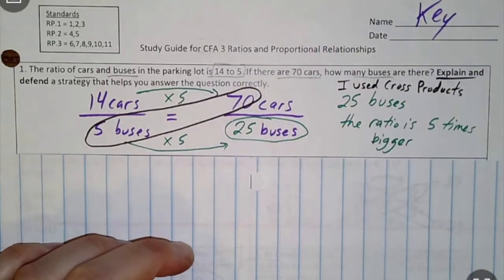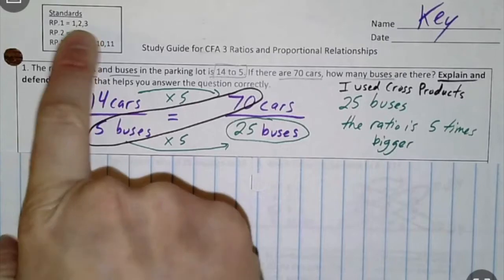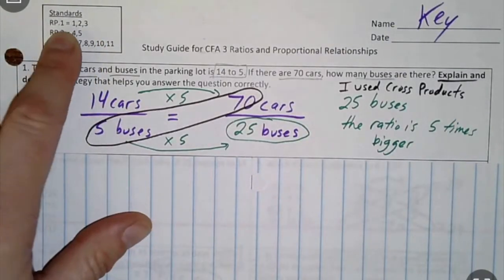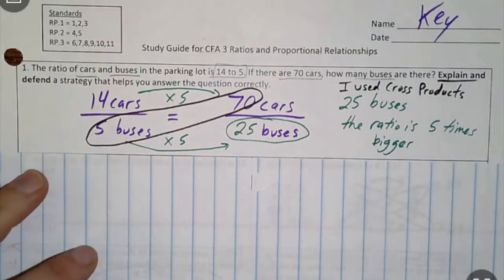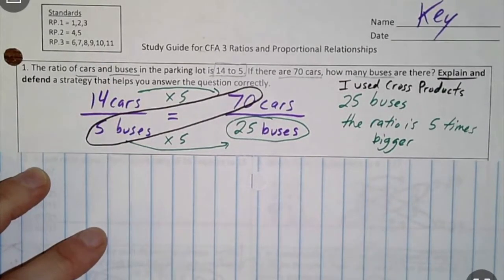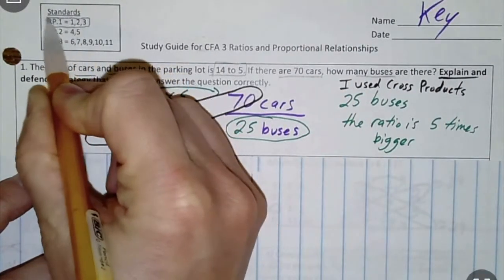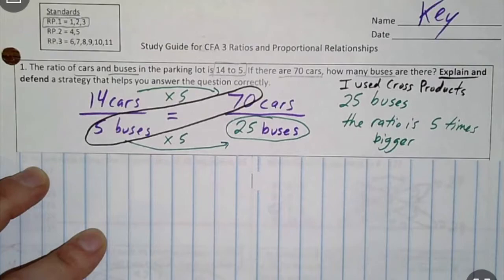This video I'm making is to go over questions for RP1. So if this is a standard that you're struggling with, this video kind of talks about that. We did a lot of interactive lessons, so this is kind of my shortened version of RP1. So for RP1, we're looking at questions 1, 2, and 3. So I will talk about those 3 questions here to go over RP1.